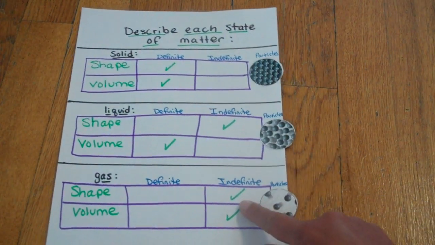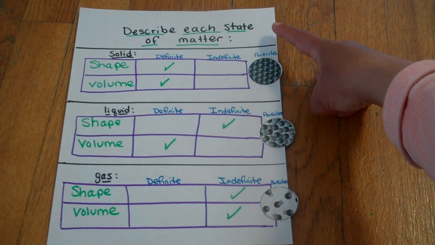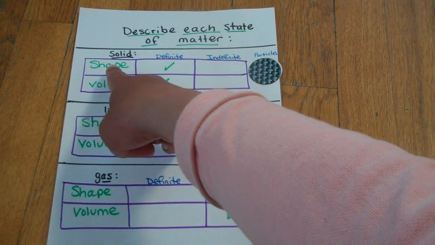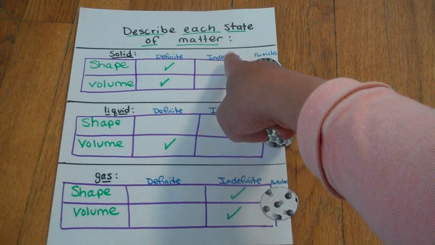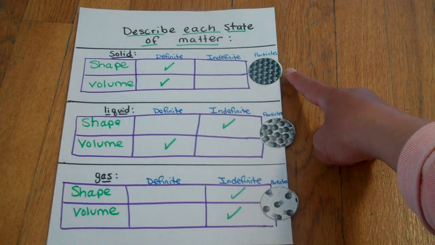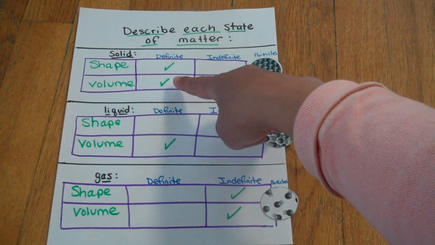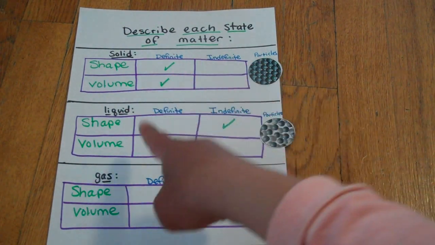This chart here will help us to better organize the difference between each state of matter. So we're going to describe each state of matter. The first one is a solid, and in this chart we have shape and volume over here, and on the top of the chart we have definite or indefinite, and this is a picture or a model of the particles of a solid. For the solid, definite is checked for both shape and volume. Same thing over here for liquid.